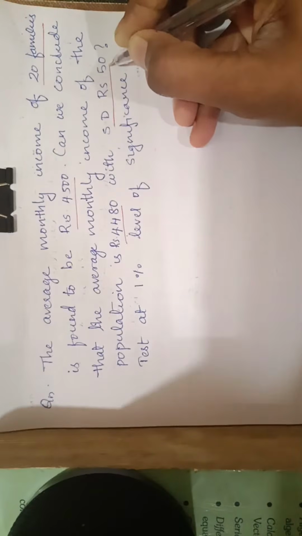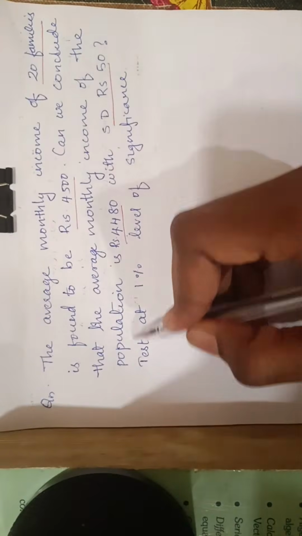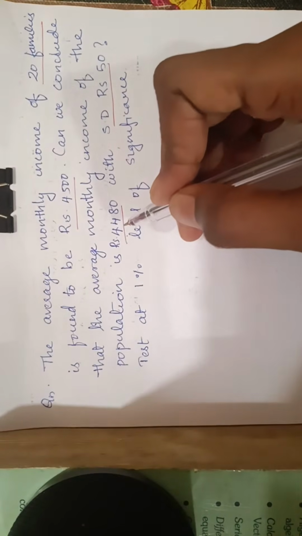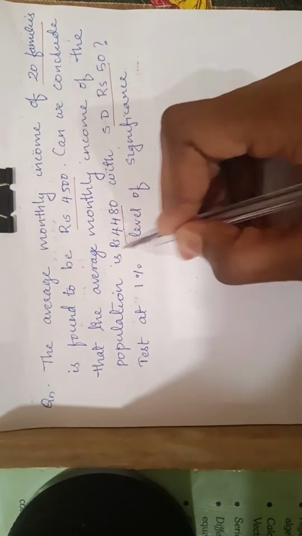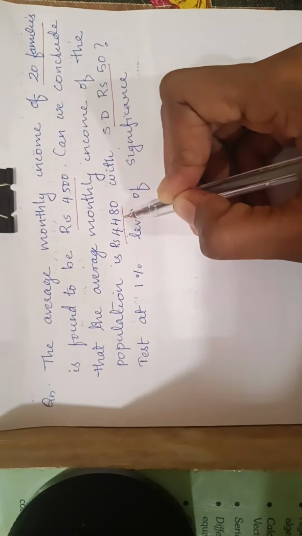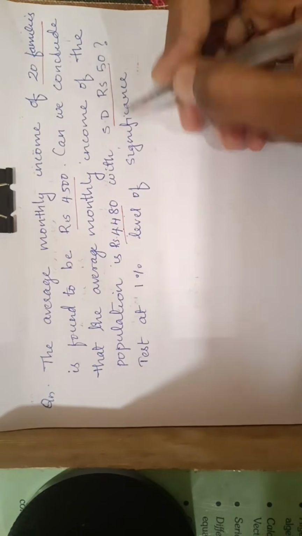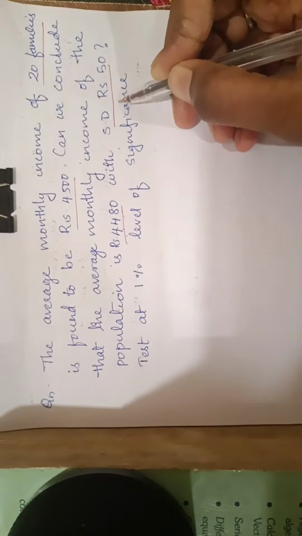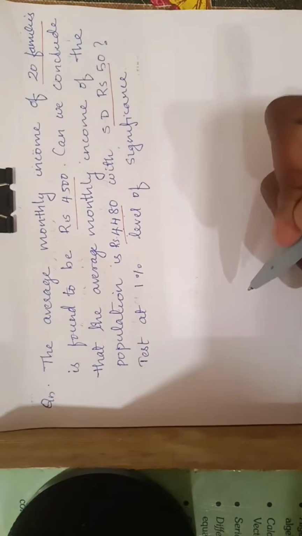So we have to test whether the average monthly income of all the families is 4,480 with the population standard deviation 50. That is, we have to test whether the population mean is 4,480 with the standard deviation rupees 50. So here you are given the population standard deviation. Okay, so let's write all the things we are given in the problem.